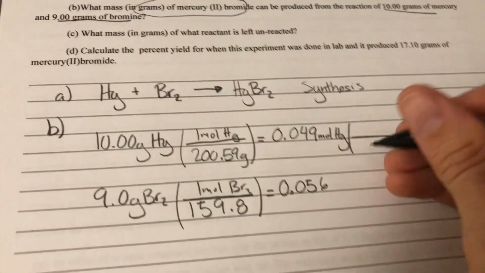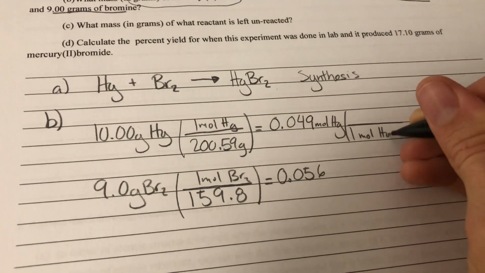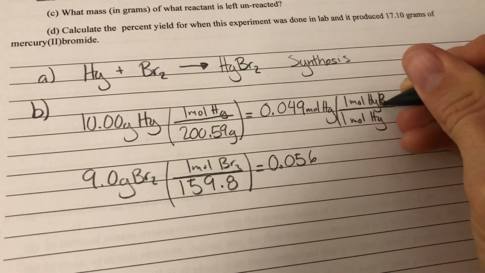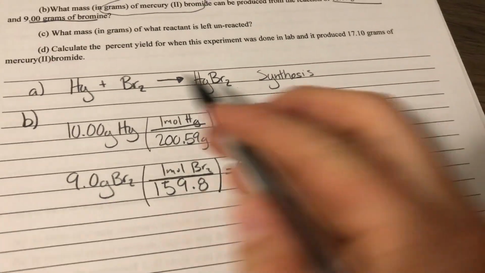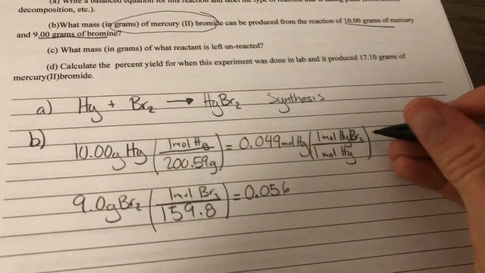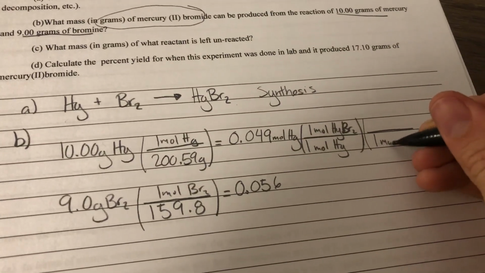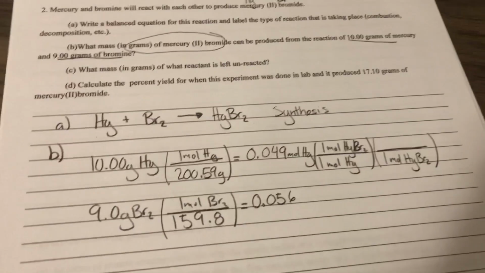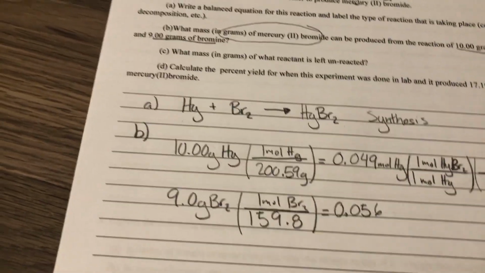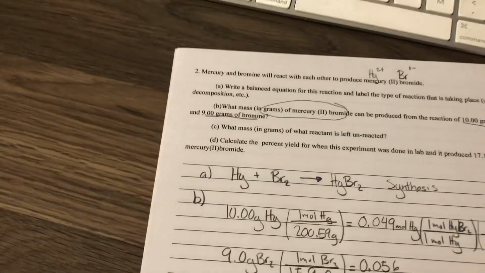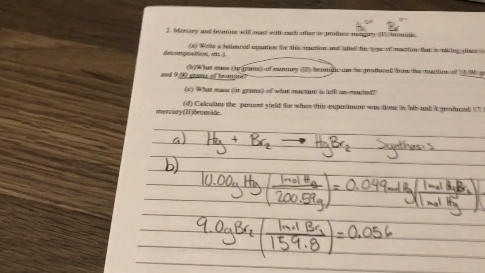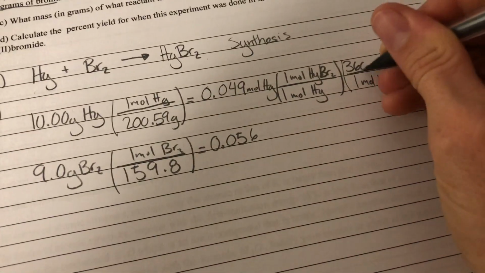Okay, so for every 1 mole of mercury that reacts, 1 mole of mercury bromide is produced because it's a 1-to-1 in the balanced equation. And then for every 1 mole of mercury bromide, it has a mass of 360.39 grams.